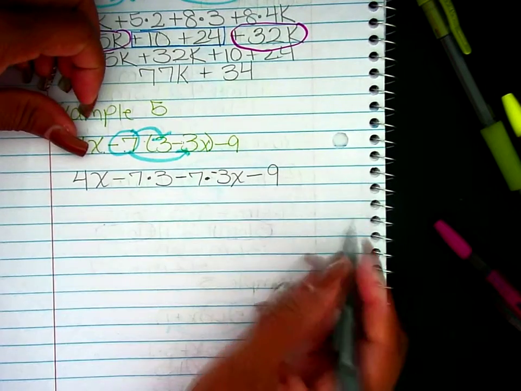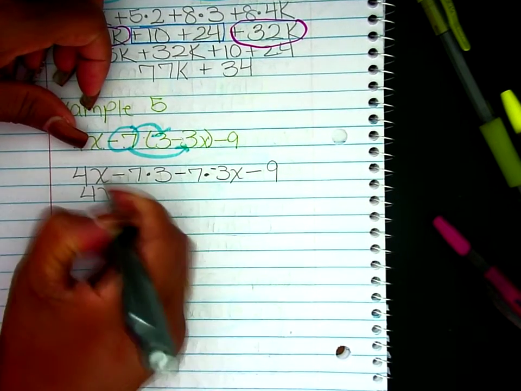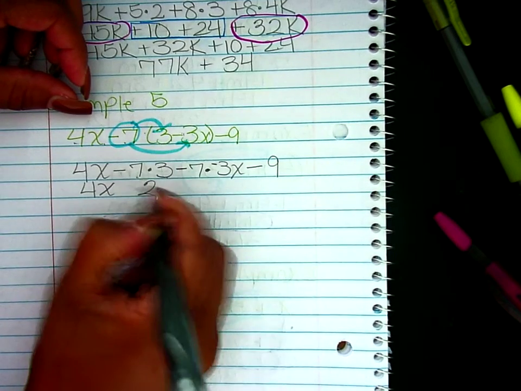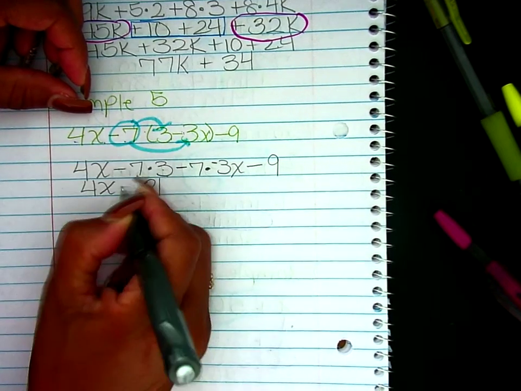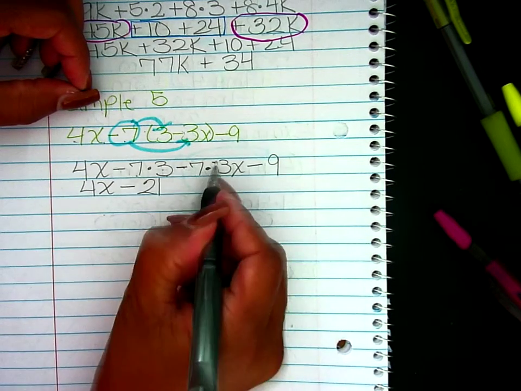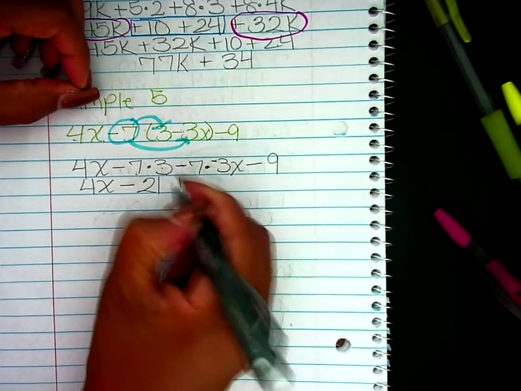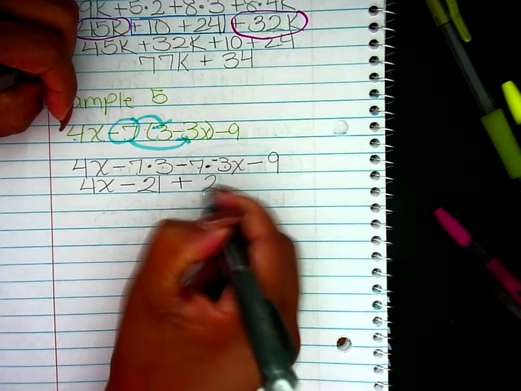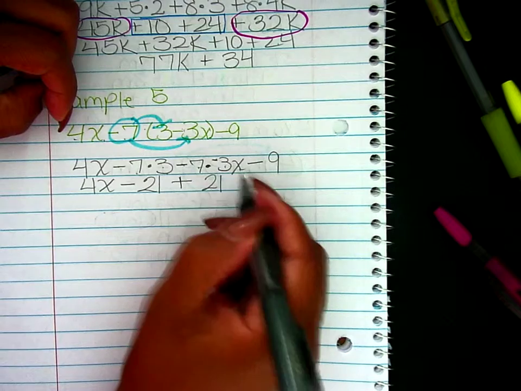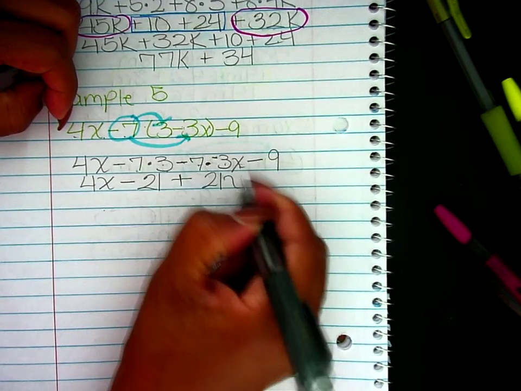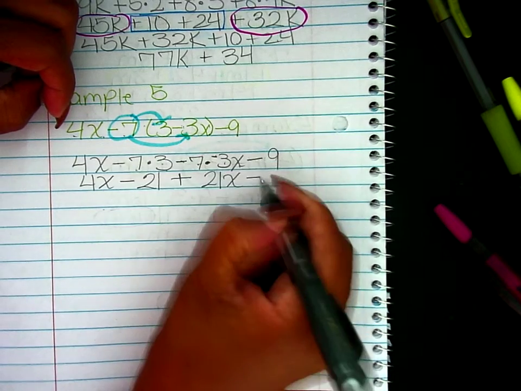So now let's multiply. So we have here, just bring 4x down as is. 7 times 3, that product is 21. That was a positive, that's negative, so it stays negative. Here we have a negative times a negative. A negative times a negative is a positive, so you put your addition there. The product of 7 and 3 is 21. You have to fix that x because we're saying 7 times 3x, so it's 21x. Bring down your negative 9.